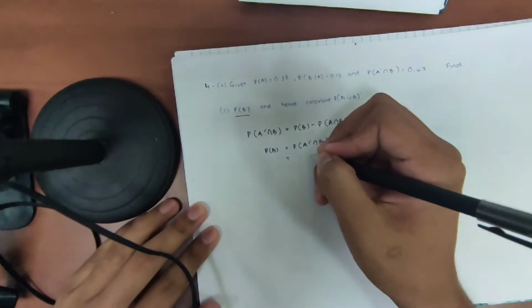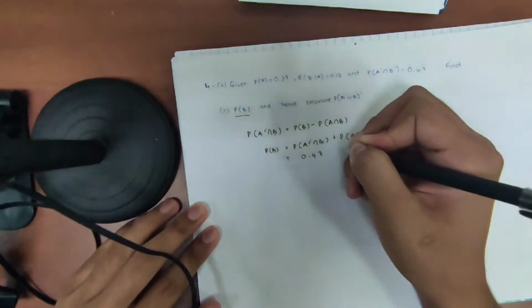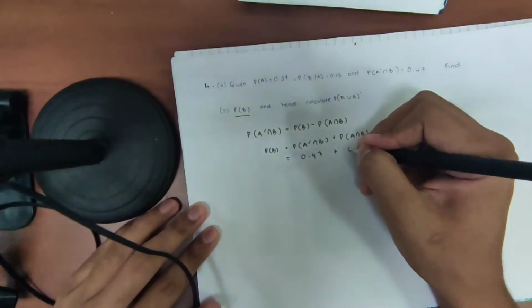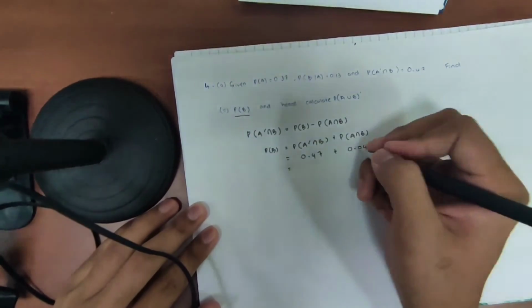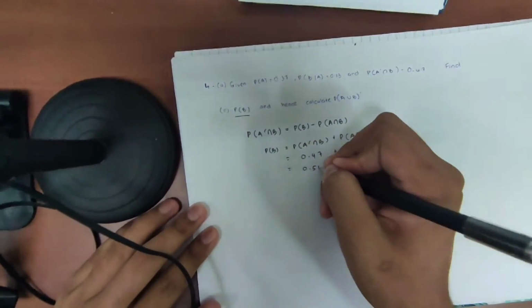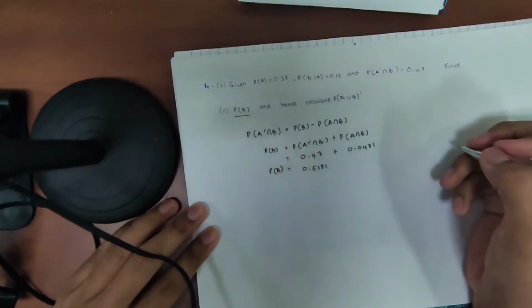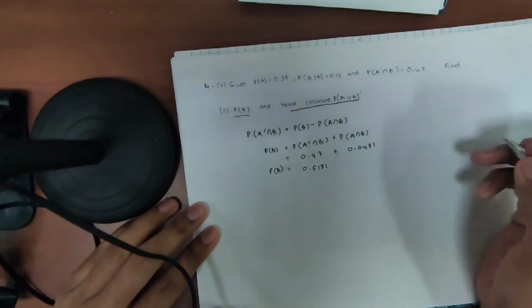P(A prime intersection B) is equal to 0.47 and P(A intersection B) is equal to 0.0481. When we add, we get 0.5181 for P(B).